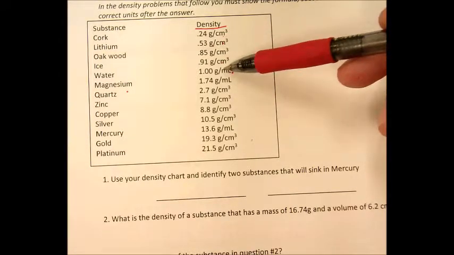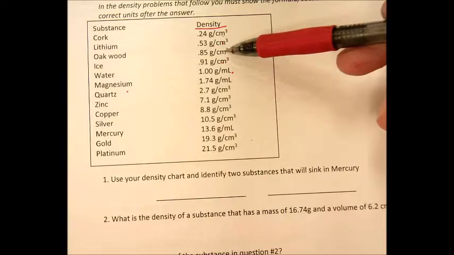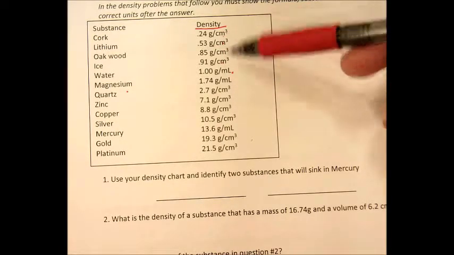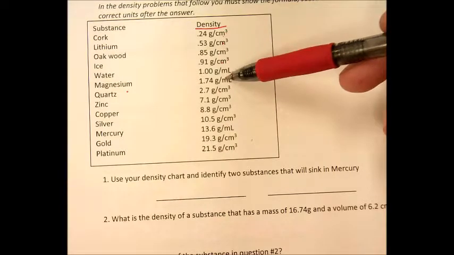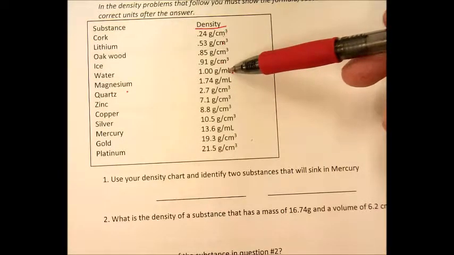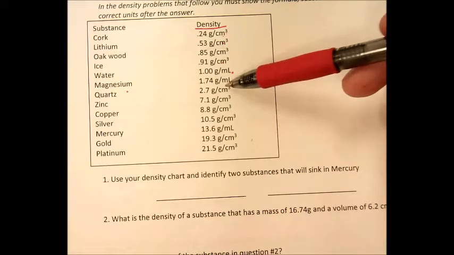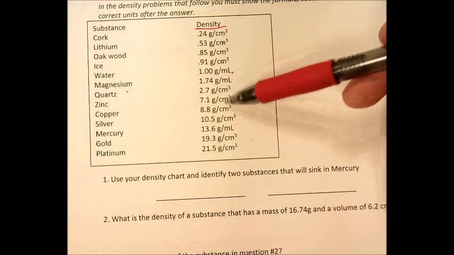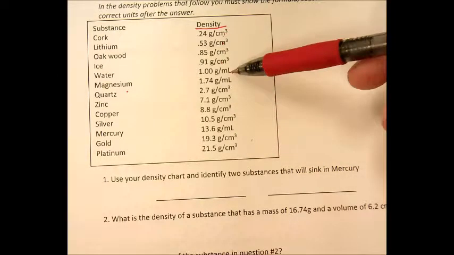So things like ice, oak wood, lithium and cork will float in water. If they have densities greater than the substance you're trying to float them in, they will sink. So quartz or sand will sink if you put it in water. Silver, copper and mercury, all these items down here have densities greater than 1.